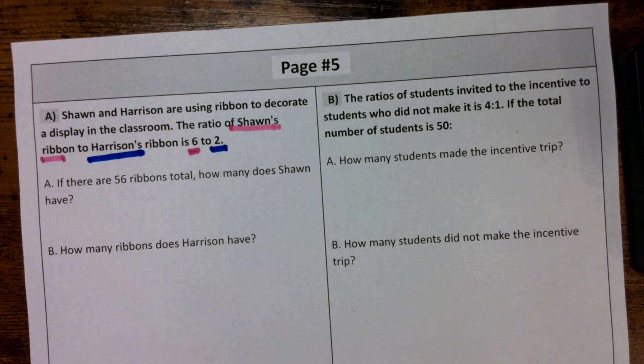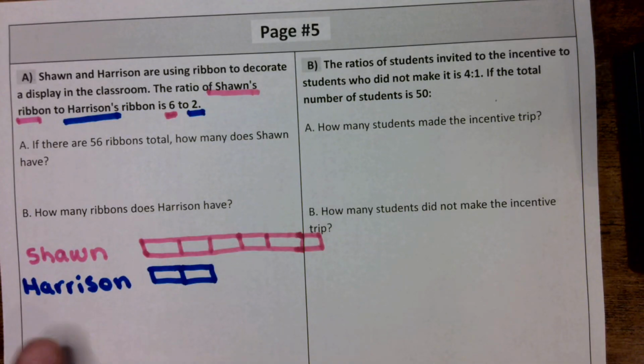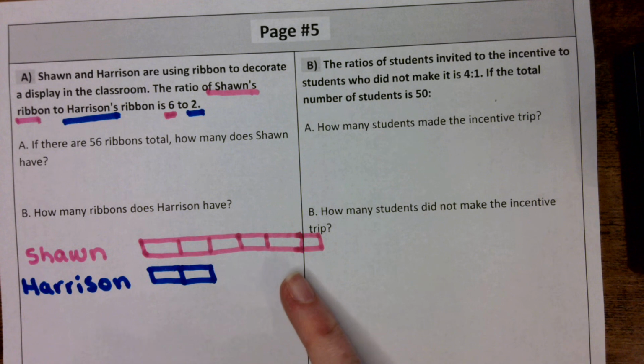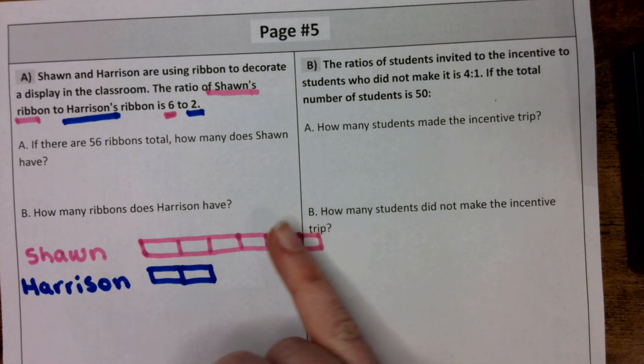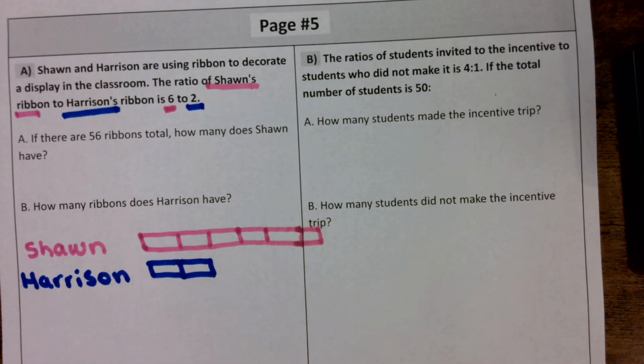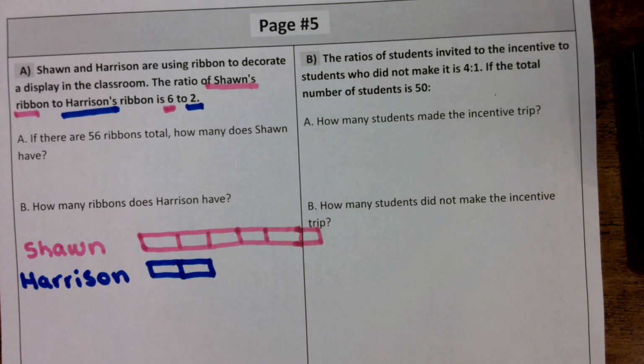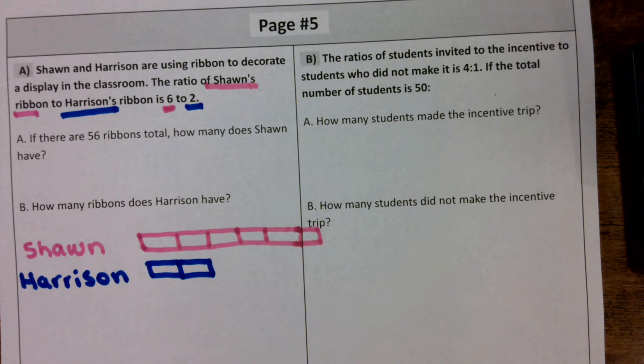We're going to start by labeling our tape diagrams. So for Sean, I drew 6 boxes, and Harrison, I drew 2. It's helpful to use pencil because as you can see, I kind of went over, and this box is a little bit smaller. So that is not a good example. Make sure that you're making every single box the exact same size. Step number 1, label our tape diagrams. Step number 2, label other information from the problem.